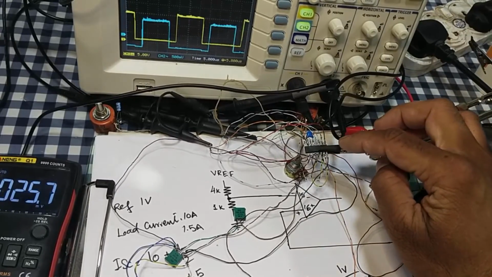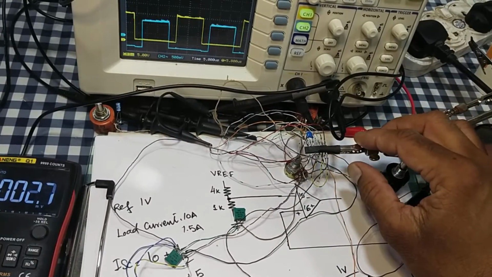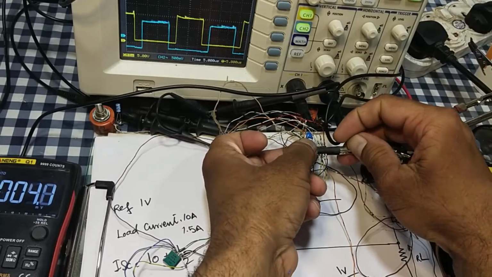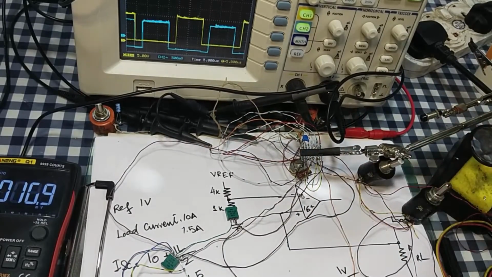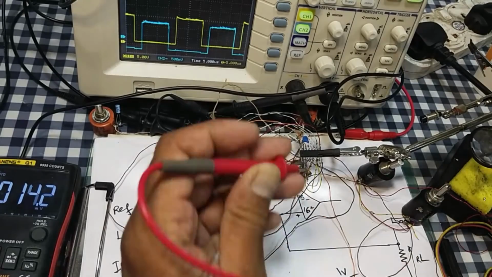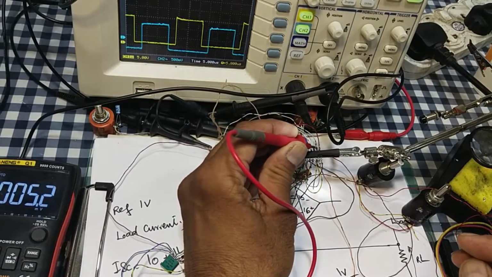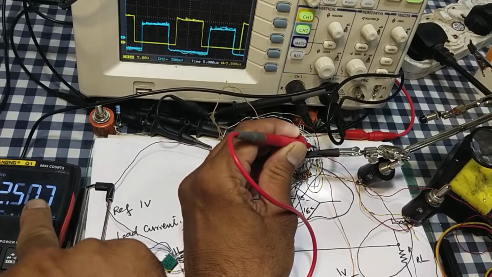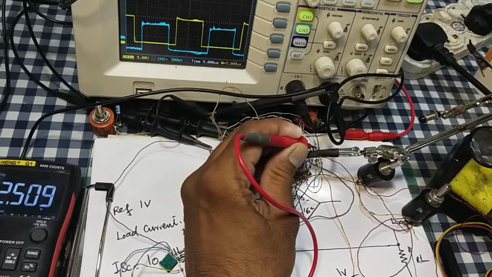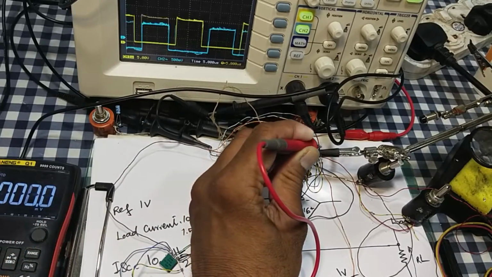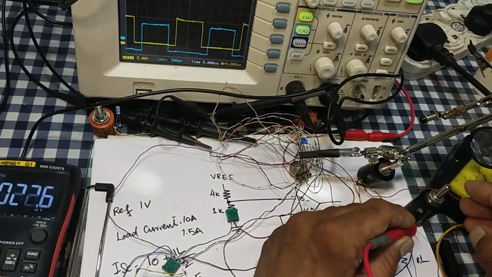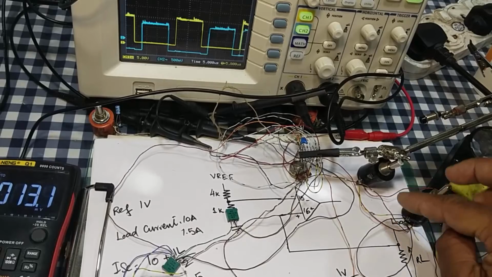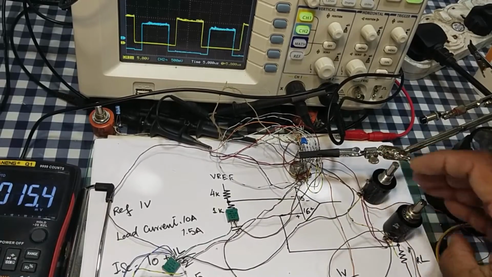For TL494 calculation and programming and how this circuit is working, this is our error amplifier calculation session. How this IC monitors the voltage, how we apply our reference voltage at one pin of the error amplifier, that is pin number 2, and how this IC will sense the feedback. We are calculating this circuit for 15 volts.